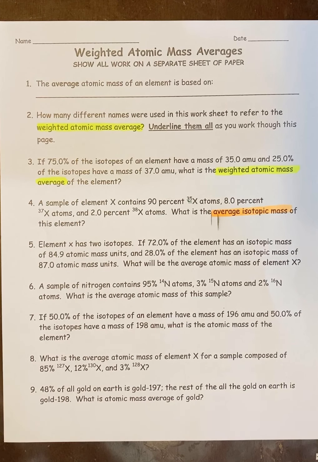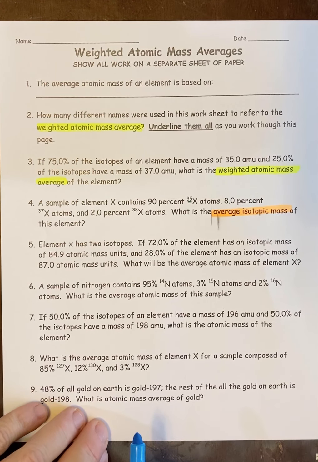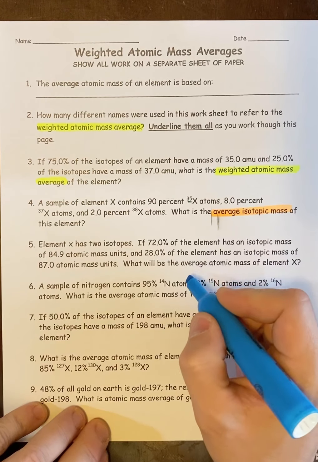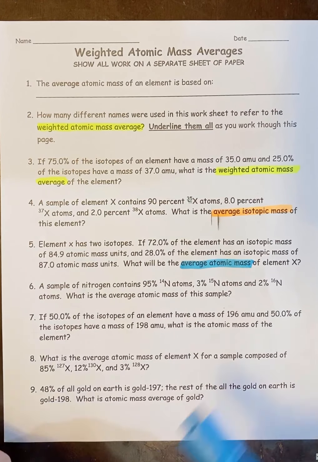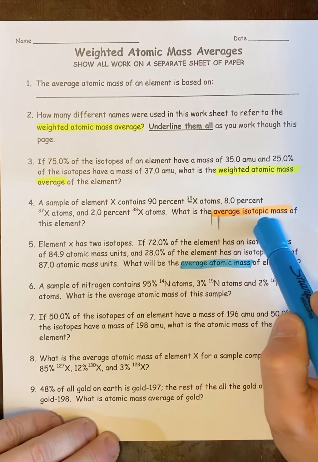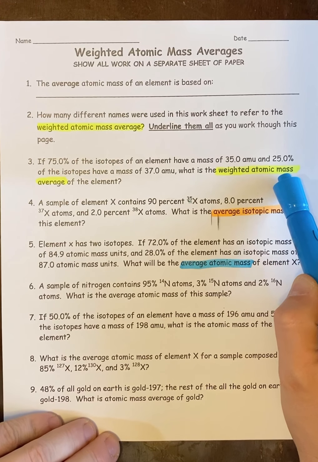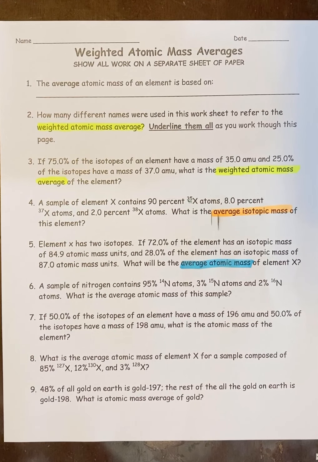And just to do one more, on number 5, look at the term they use to refer to this. In number 5 they call it the average atomic mass. So here they're calling it the average atomic mass, here they call it the average isotopic mass, and here they call it the weighted atomic mass average. As you can see, these terms tend to change even though they really mean the same thing. There is a back to this. Make sure when you turn this in, you show all work for the math.